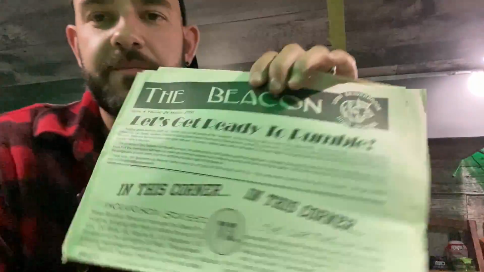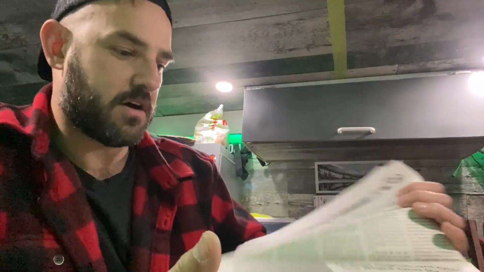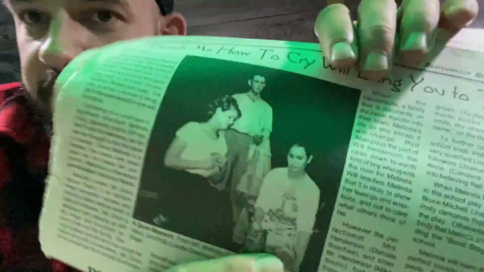The Beacon. Let's get ready to rumble. So the Beacon, I guess, was the school newspaper. This is probably the only copy I ever actually saw. Why do we have this? Is there a mention of the play in here? Is that why? Hawaiian Luau Day. Oh, high school. No. That's why we have this copy of the paper.